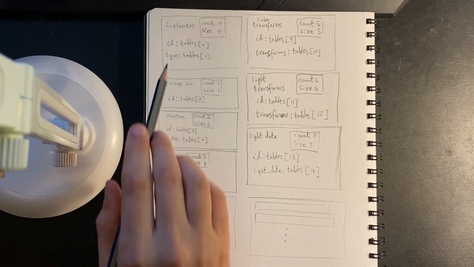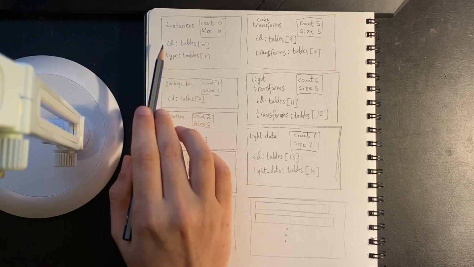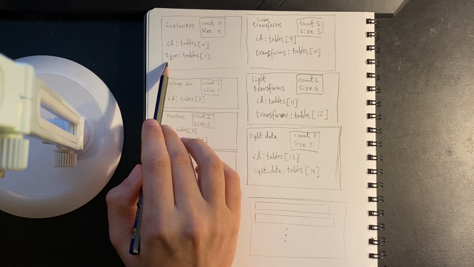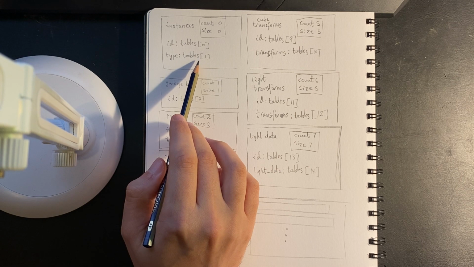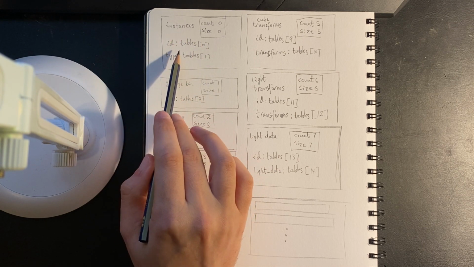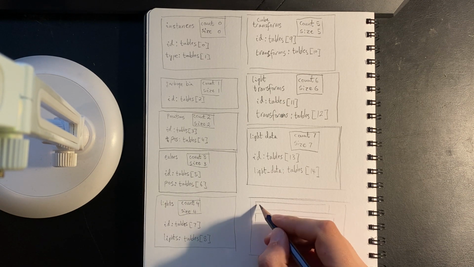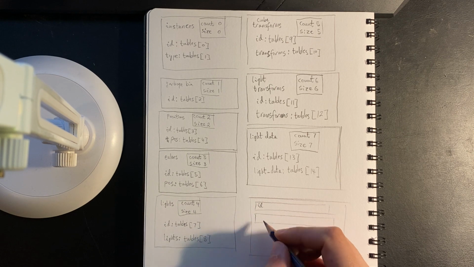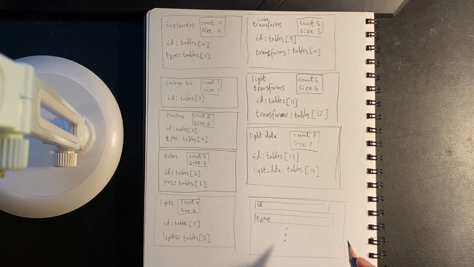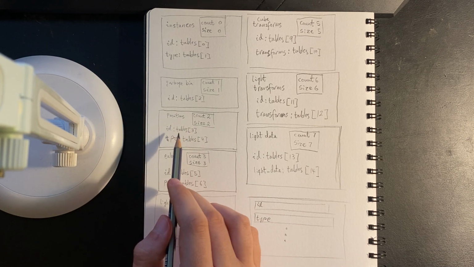I want to know, for a given ID, an integer, what instance type is that? The data schema is saying that in the set of arrays, this will be the ID, and this will be the instance type. But then we'll go on and on. Let's look at positions, for instance.